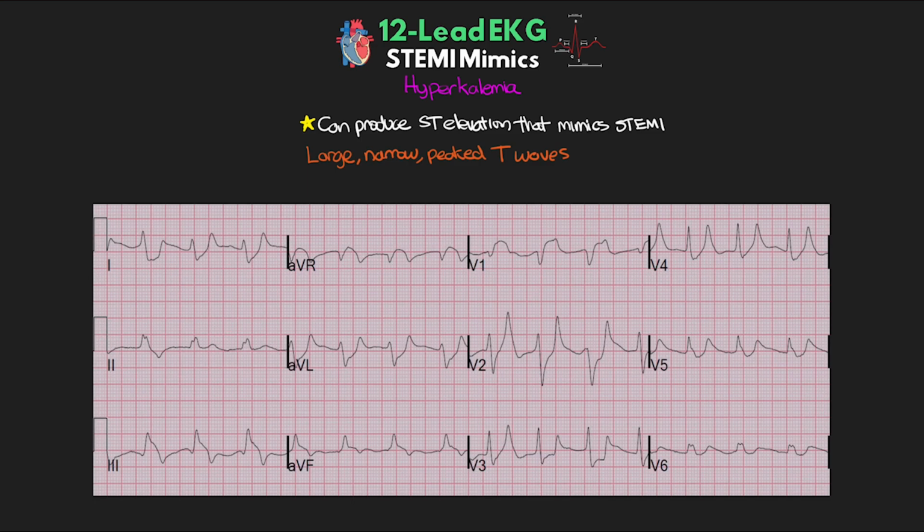And then as a quick example of a more extreme hyperkalemia here, we actually see widening of our QRS complexes, as well as what appears to be right axis deviation, especially when we see that large negative S wave in lead 1. Now we did just talk about this with PE, but in this example we do have our classic tall, narrow peaked T waves in V2, V3, and V4. And so that's how we can differentiate the hyperkalemia from our PE here.